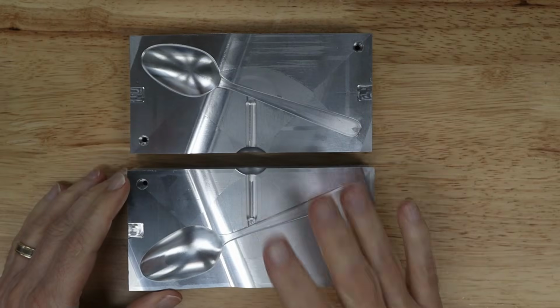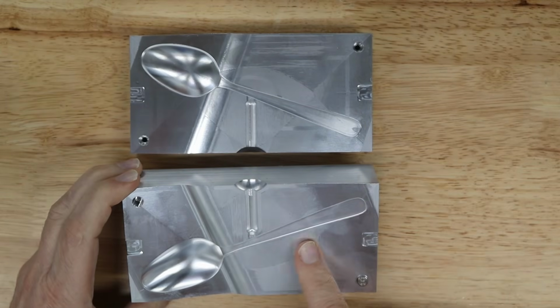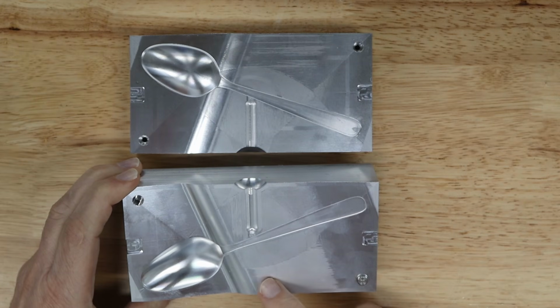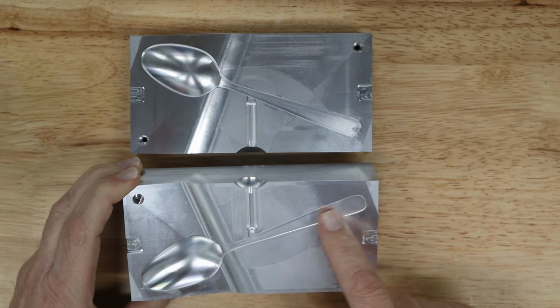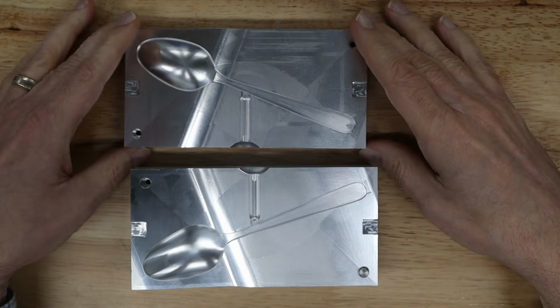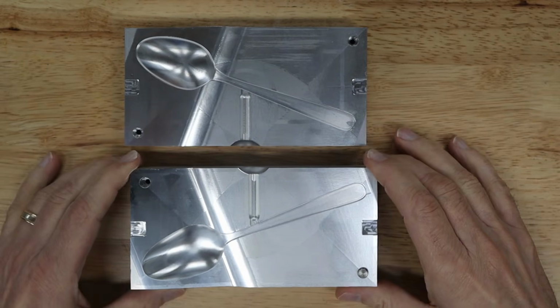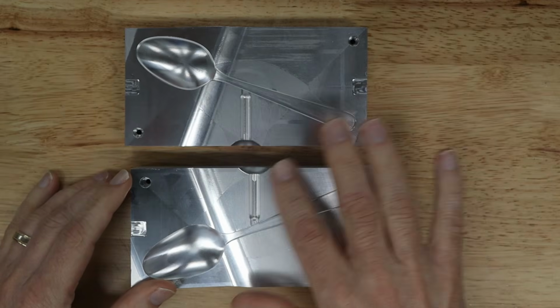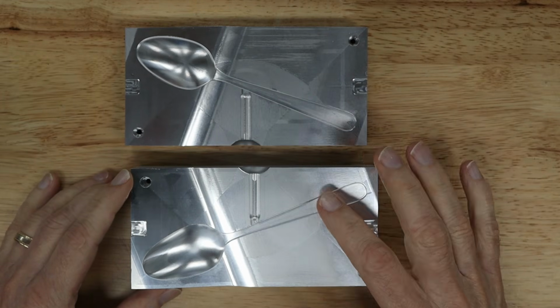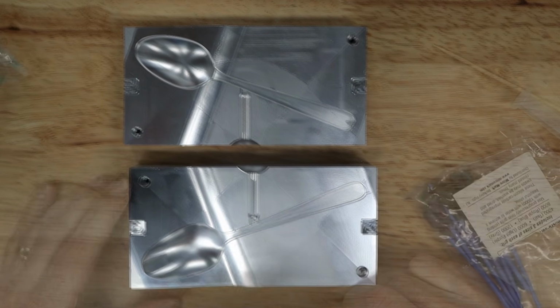So this is the finish I got directly off the machine. I used tool paths that were fairly close together to try to minimize the cusp height, so that in order to smooth this and to remove the tool marks with polishing and sanding, etc., it wouldn't take too much work. So that's the next thing that I'm going to do, to start to polish the cavities of the two mold halves to eliminate the tool marks.